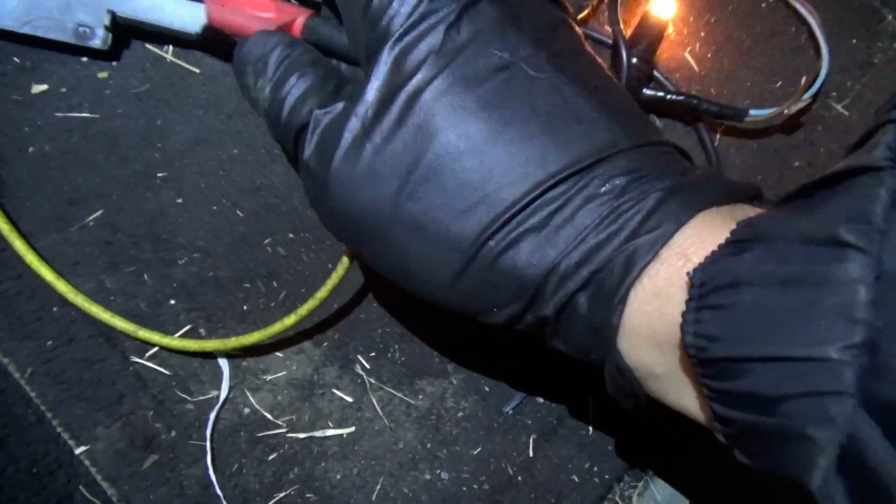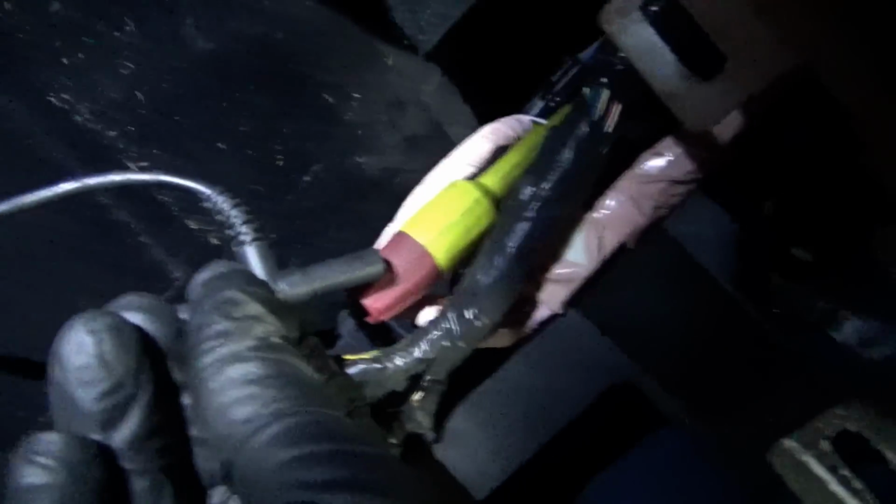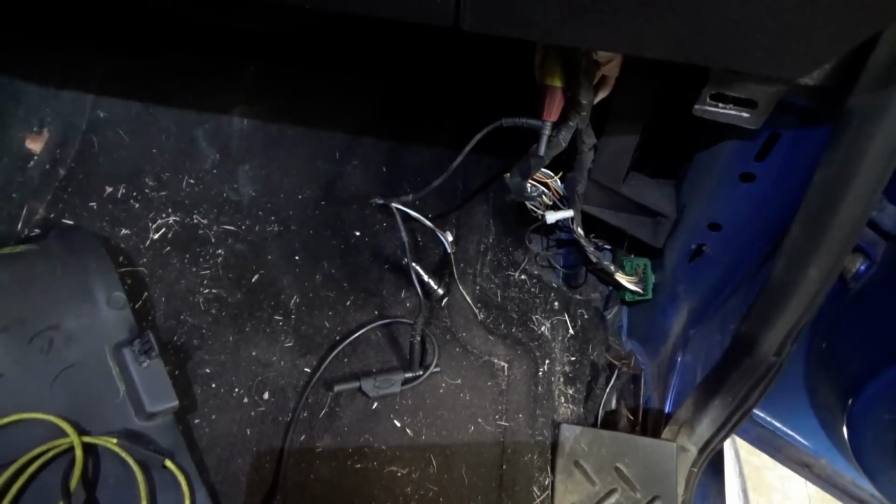So now, let's plug in our test light to that white and blue wire. And when we turn the key to accessory or on, that test light should light up, should light right up. So let's see. It does not. So the BCM is not sending power on that wire. How about that? Did not expect that.